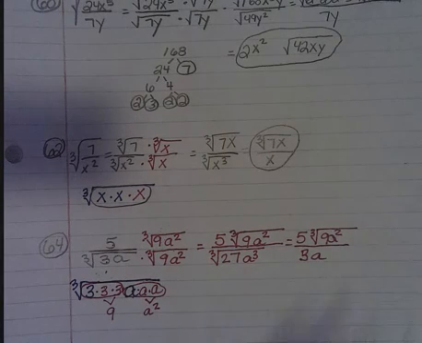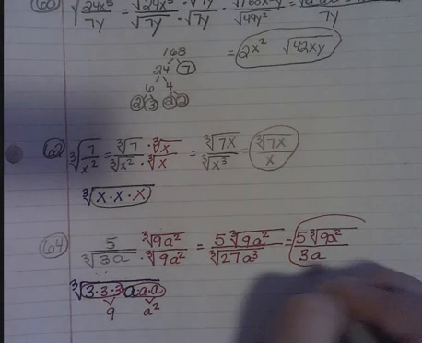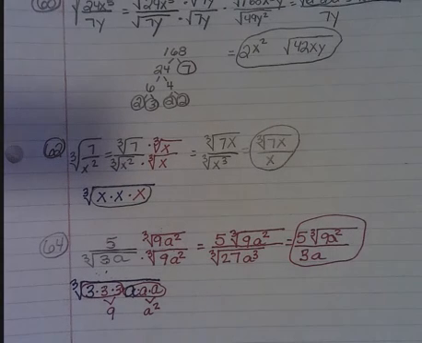Now that nothing else will simplify, I can go ahead and be finished. You know you're finished once you have gotten that radical out of the denominator and nothing else will simplify in your numerator.